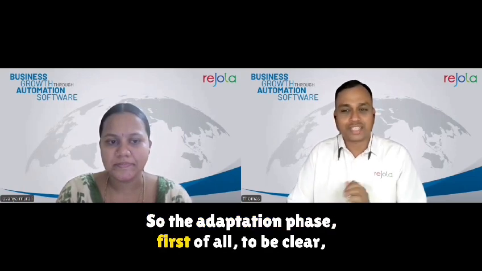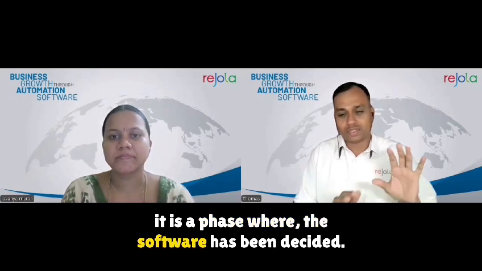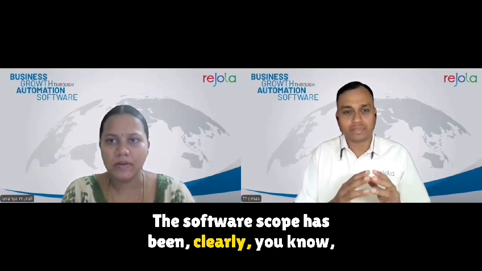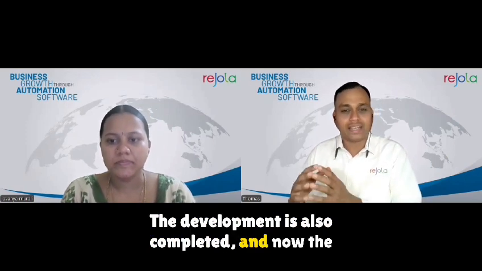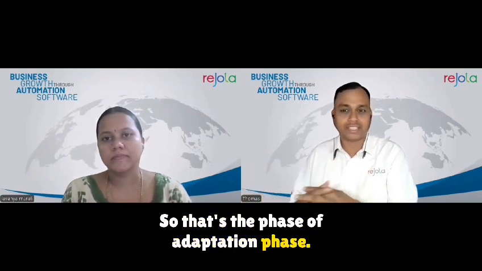So the adaptation phase, first of all, to be clear, it is a phase where the software has been decided, the software scope has been clearly defined. The development is also completed, and now the implementation is happening. So that's the adaptation phase.